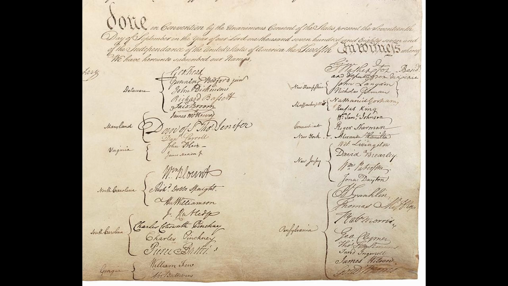The trial of all crimes, except in cases of impeachment, shall be by jury, and such trial shall be held in the state where the said crimes shall have been committed.